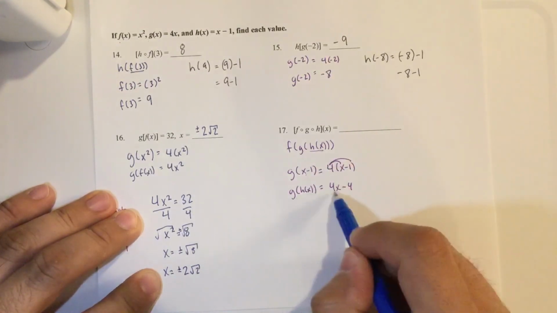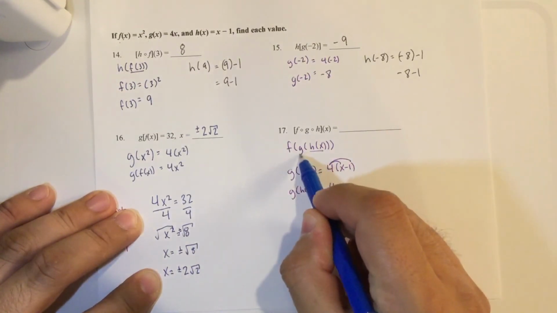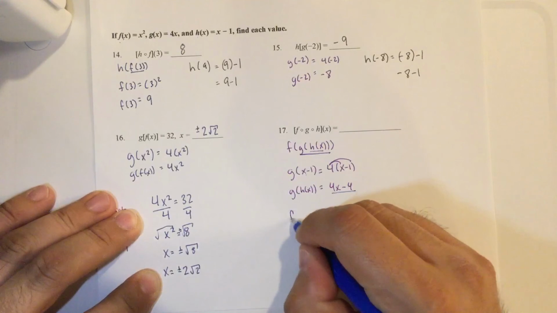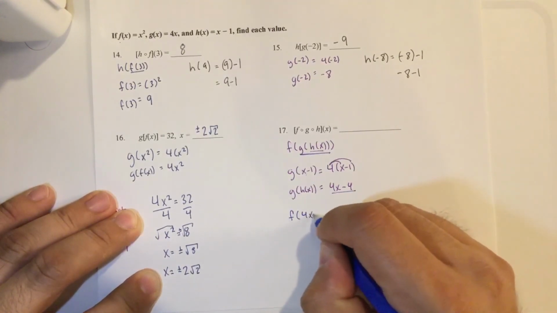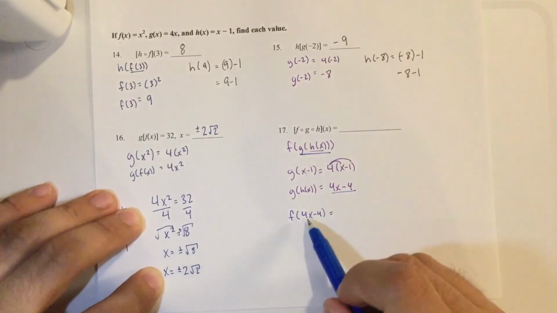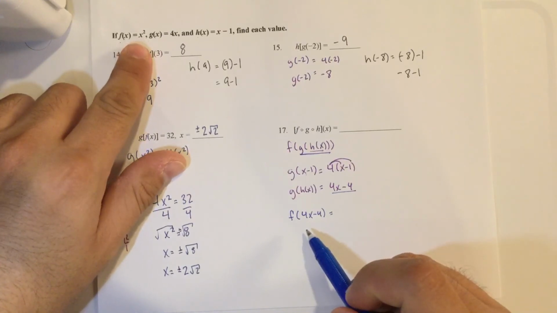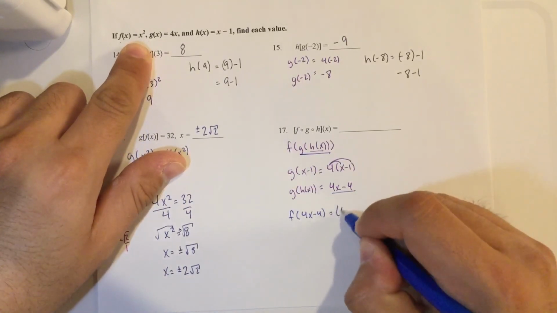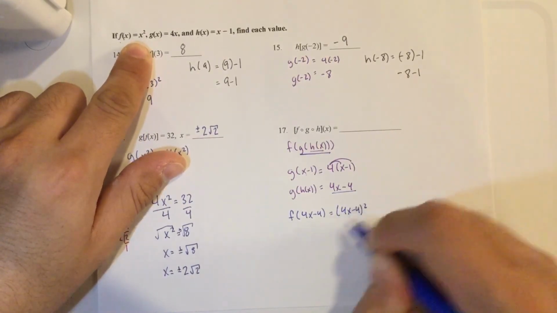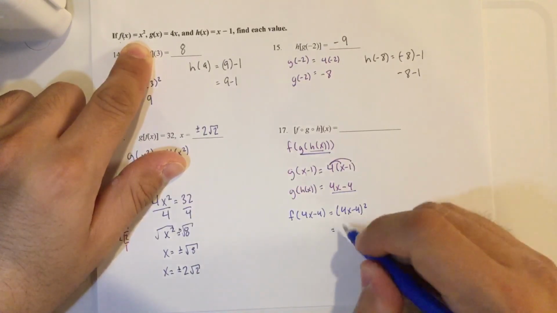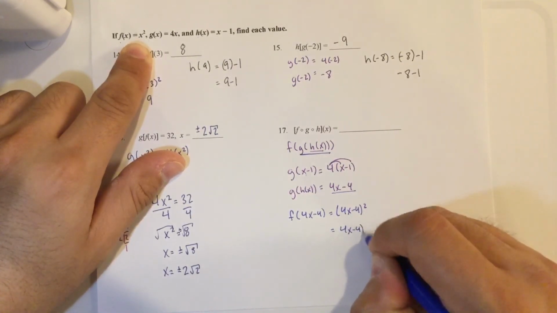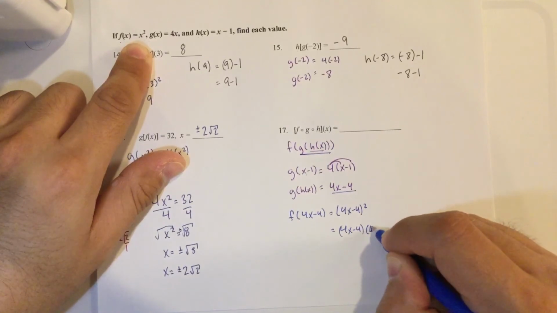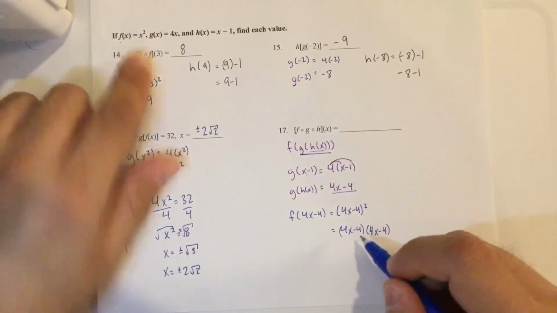Now we're going to take this whole expression and substitute it here. So it's going to say f of 4x minus 4. Substitute that into the f function, which is just x squared. So just like the previous one, we're going to write it twice, and we are going to FOIL it out.